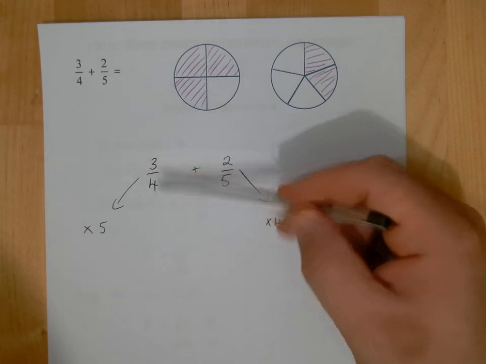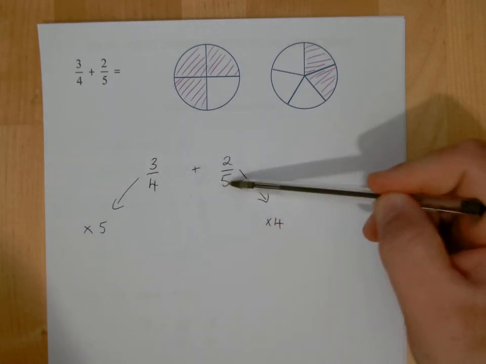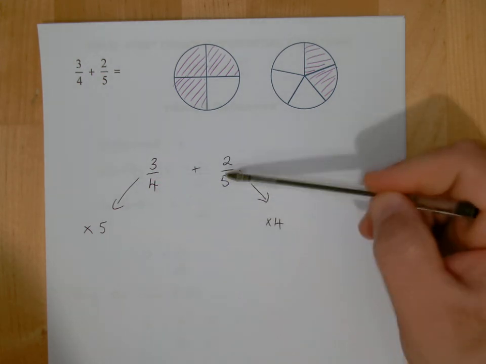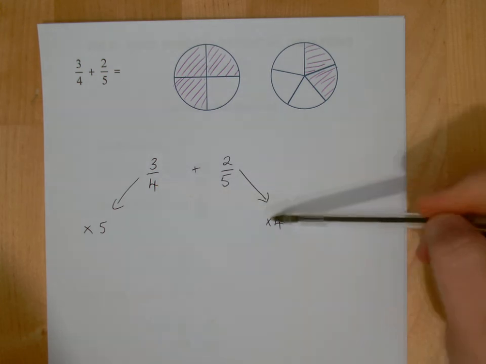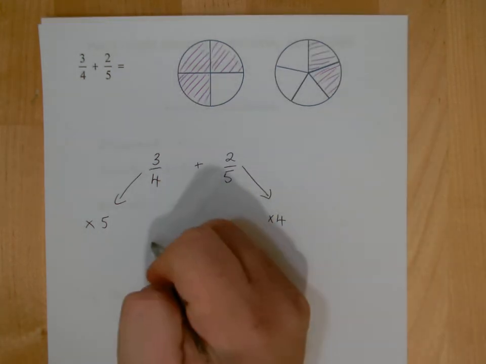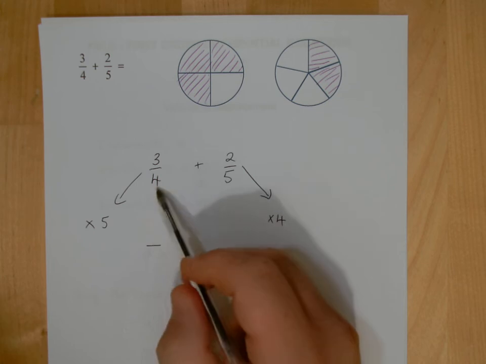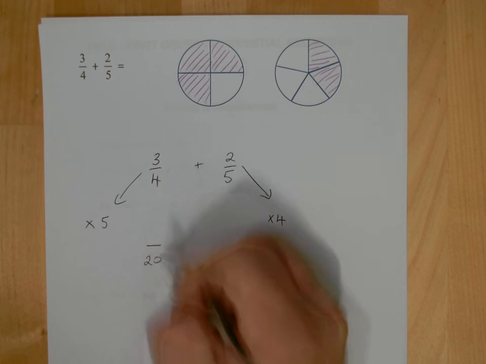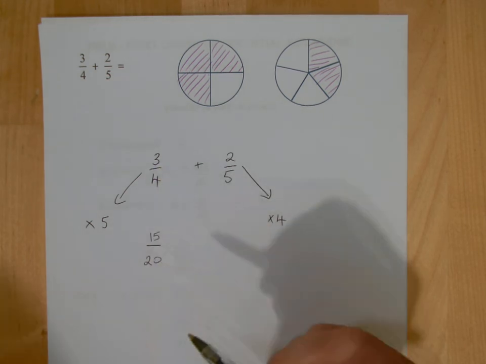So you take this fraction, and we're going to multiply it by whatever's on the bottom of the other fraction. So we're going to multiply this by 5. And this fraction, you look at what's on the bottom of the other fraction and multiply by that, so we're going to multiply by 4. So how do we do that? Well, if I'm going to multiply this fraction by 5, I can multiply the bottom by 5. So 4 times 5 is 20. And I'll multiply the top by 5. So I get 15.